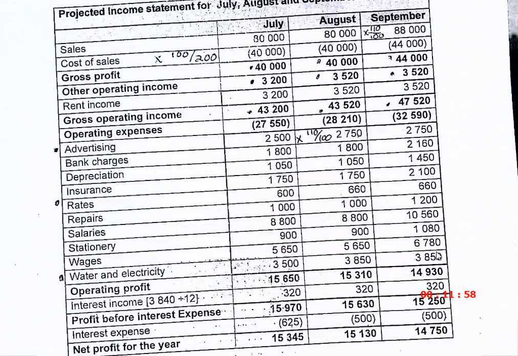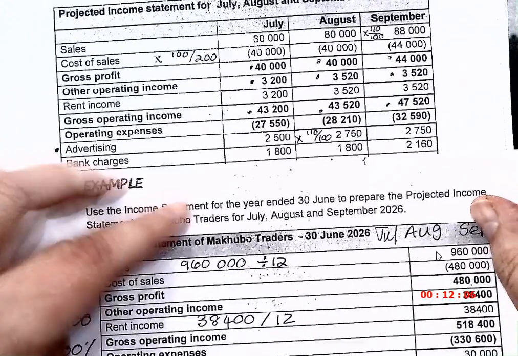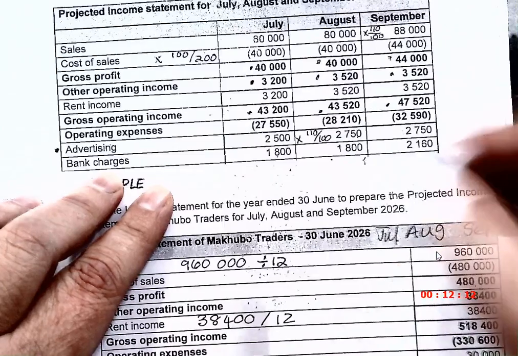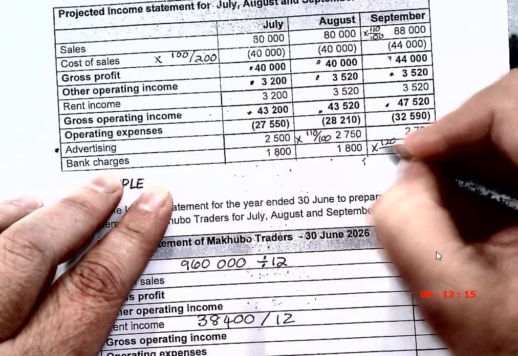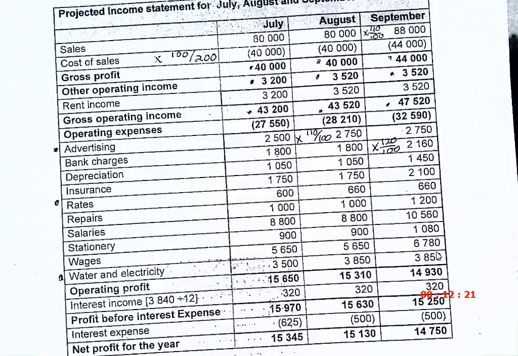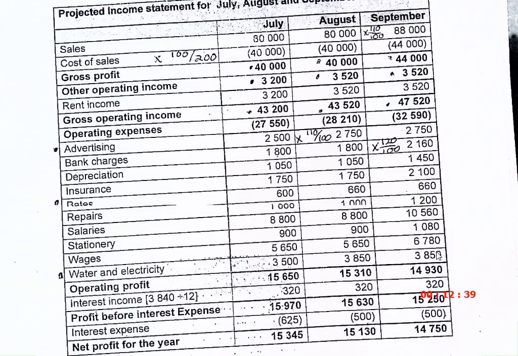And then they say all other expenses is going to increase with 20% in September. So now, if I look at bank charges, I divide by 12, I get 1.8. But here, I'm going to say times 120 over 100. And I'm going to do that with all the other expenses. Are you guys fine with a projected income statement? Chances are that they don't really ask this, but they might give you this and ask you to calculate single amounts or to comment.